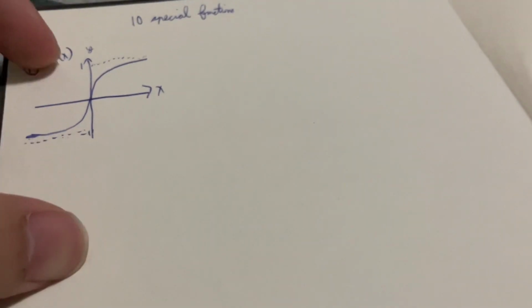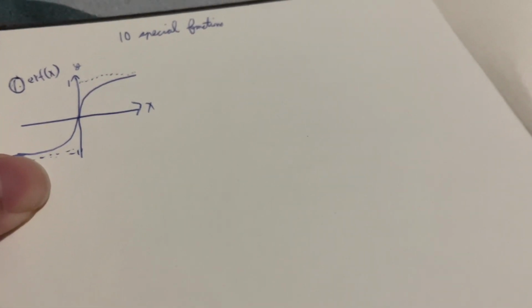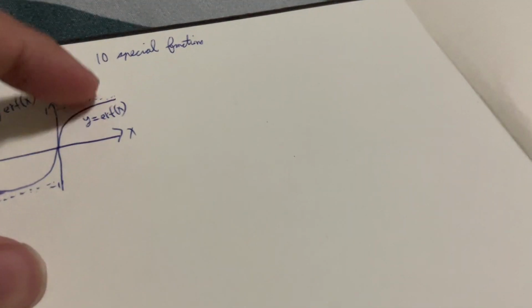Since it's an odd function, you see. Here's the deal. When we take the limit, here's the graph of the erf function. When x is exactly 0, you can see erf(0) is just equal to 0.